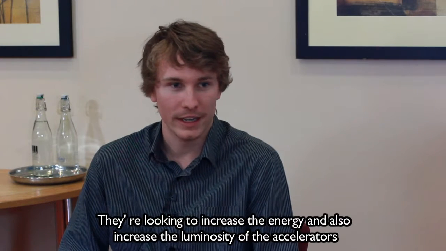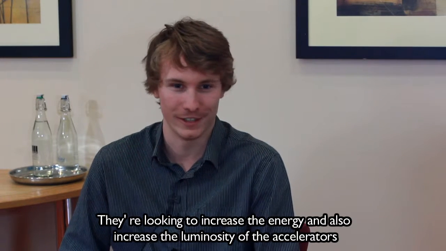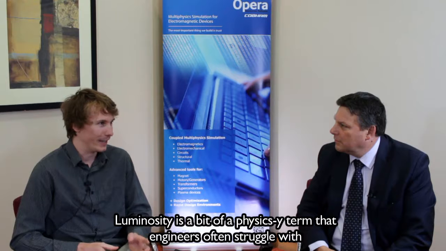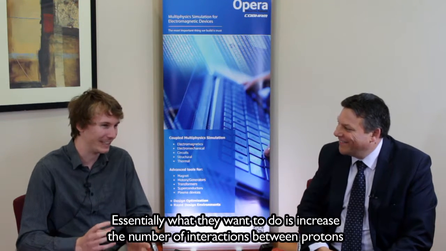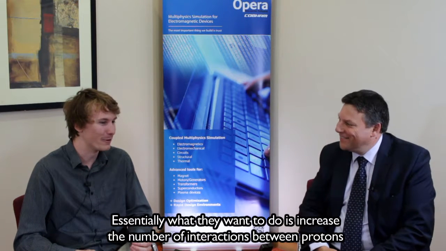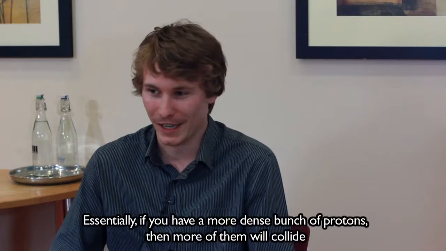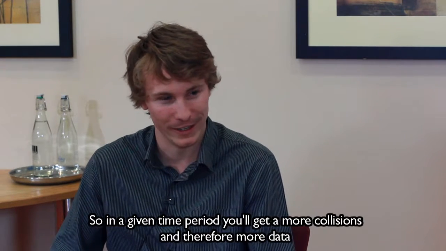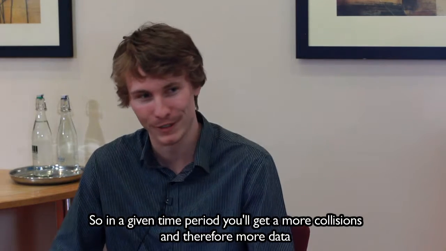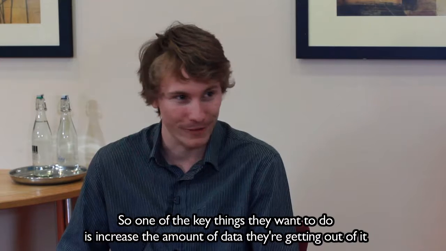So they're looking to increase the energy and also increase the luminosity of the accelerators. So the luminosity is a bit of a physicsy term that engineers often struggle with, but essentially what they want to do is increase the number of interactions between protons when they finally collide the protons in the various experiments. So essentially, if you have a more dense bunch of protons, then more of them will collide. So in a given time period, you'll get more collisions and therefore more data.